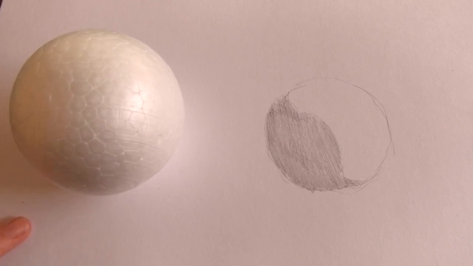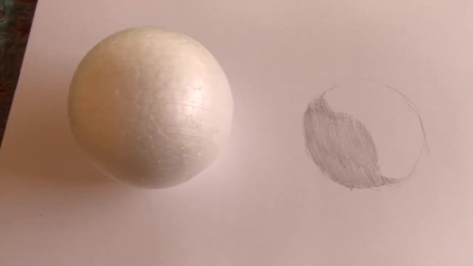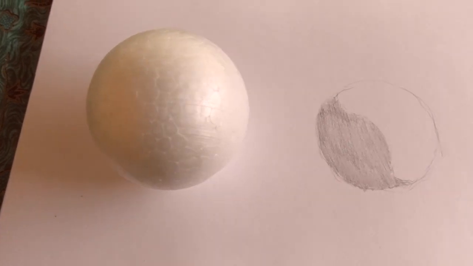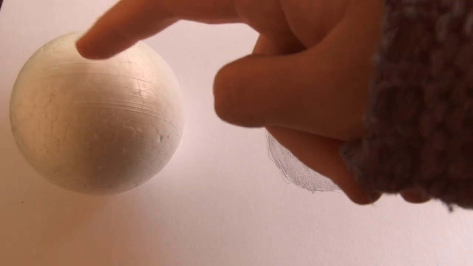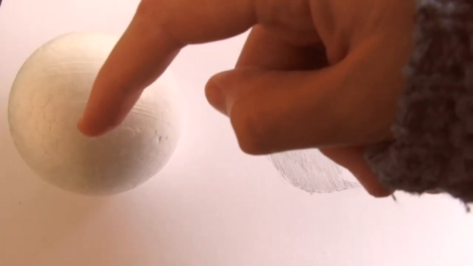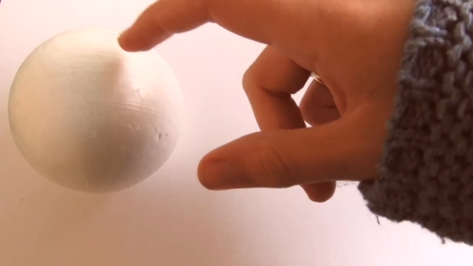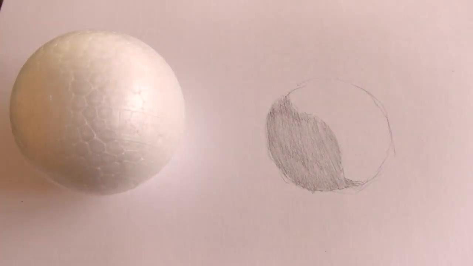We've also got our cast shadow, so that's this area here. You can't see it very well because the camera is chopping it off. Let's see if we can, there we go. There's our cast shadow. We've also got some of our mid-tones going on around here. And yeah, as I said, our highlight over here as well.